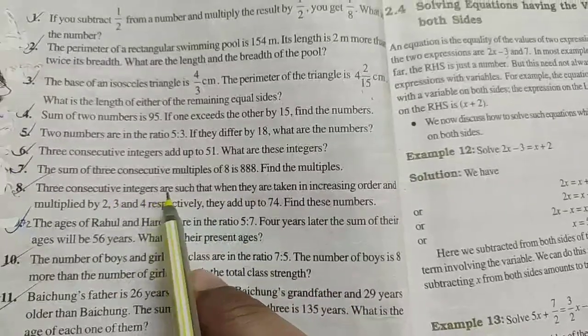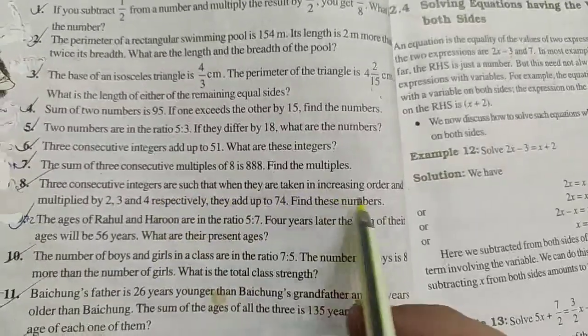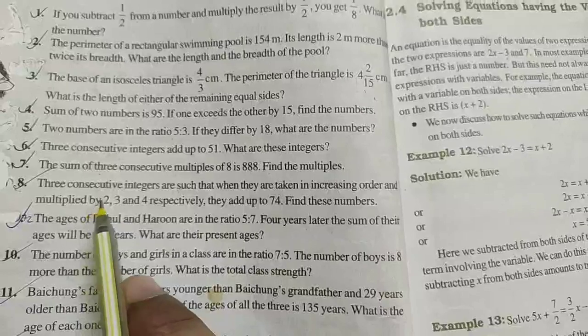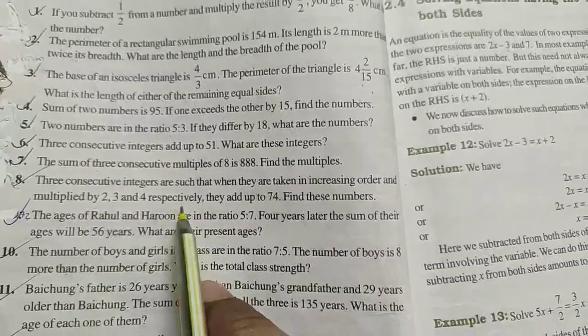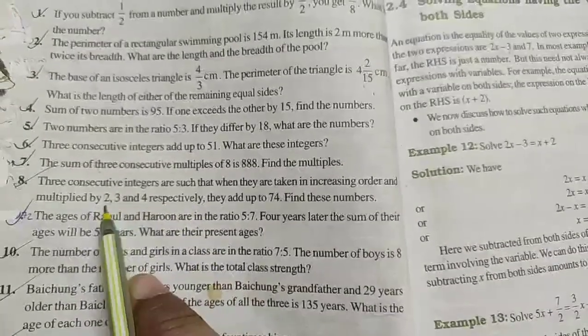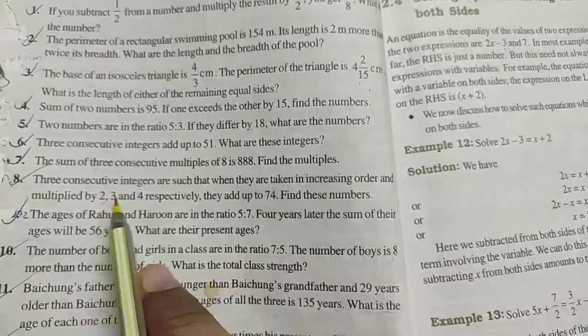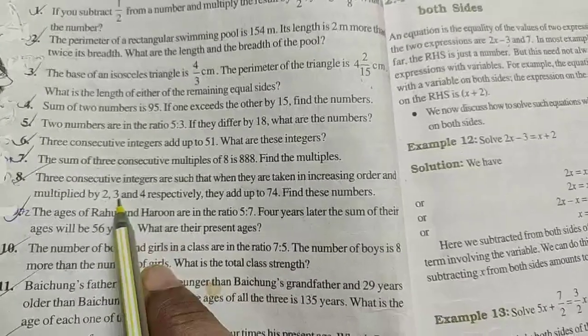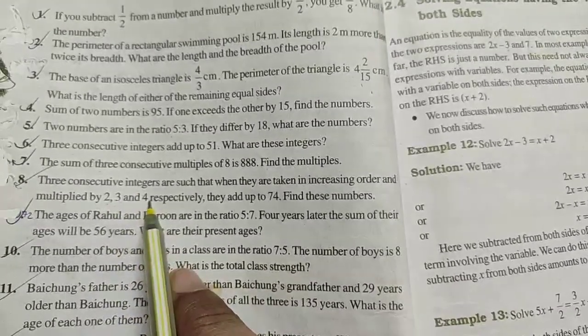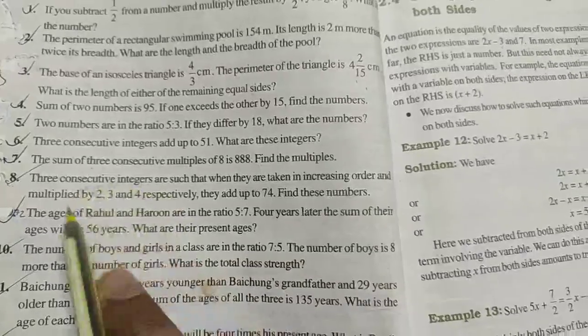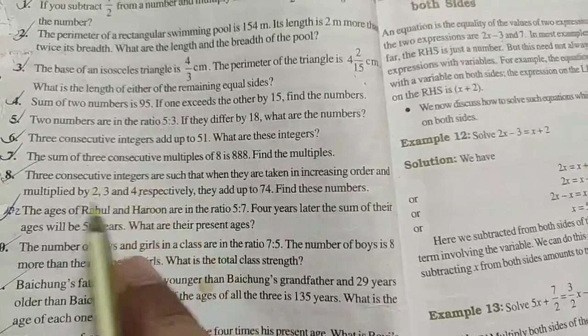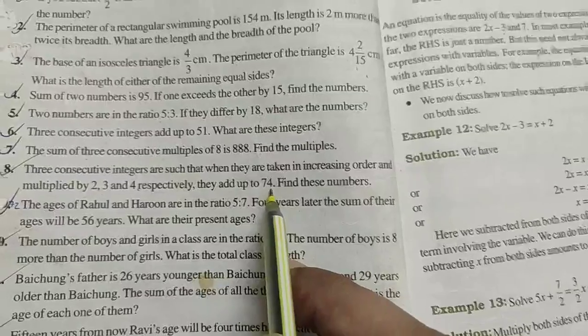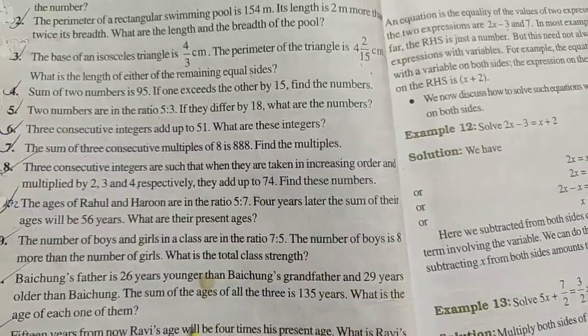That the three consecutive integers are such that when they are taken in increasing order and multiplied by 2, 3 and 4 respectively, respectively means 2 will be multiplied by the first one, that is x, 3 will be multiplied by x plus 1 and 4 will be multiplied by x plus 2. And when we do the sum of all this, it comes up to 74. Clear?